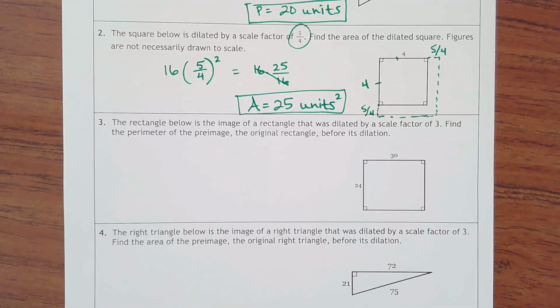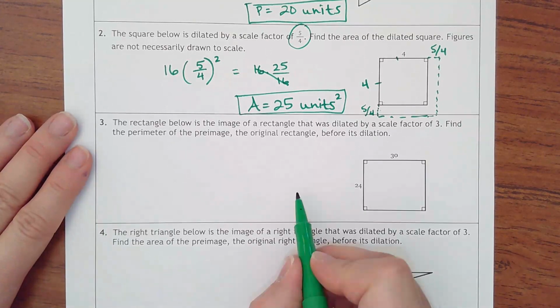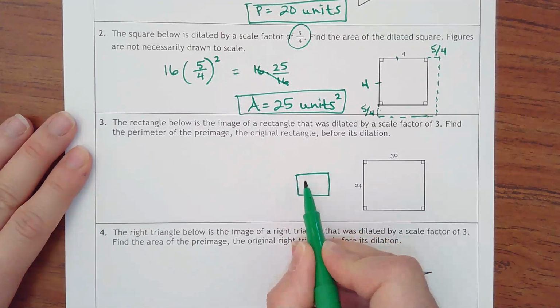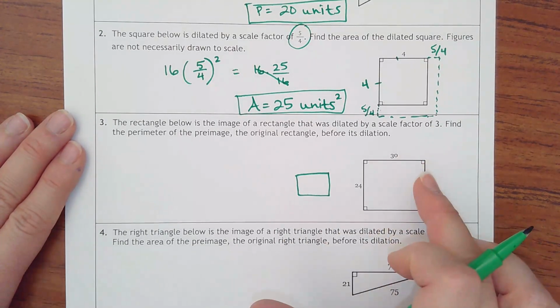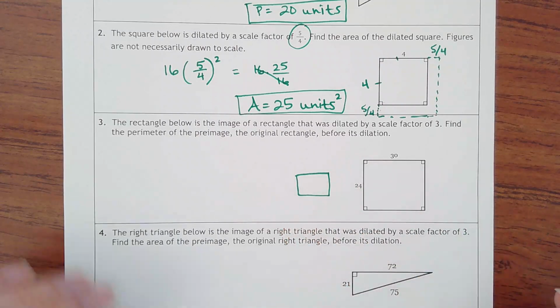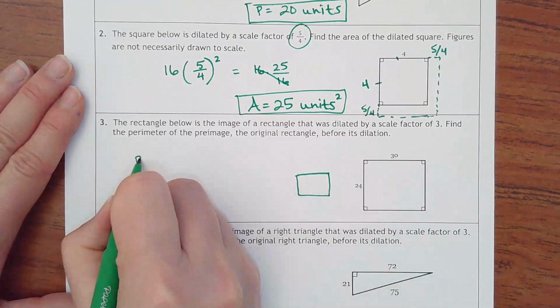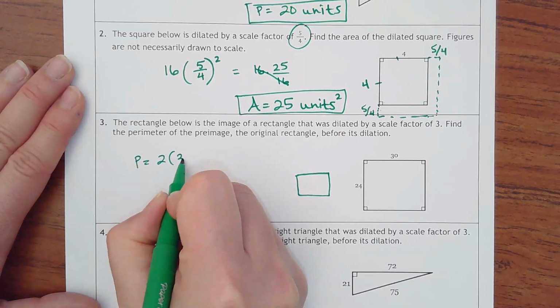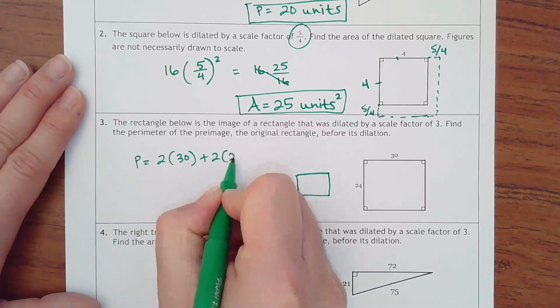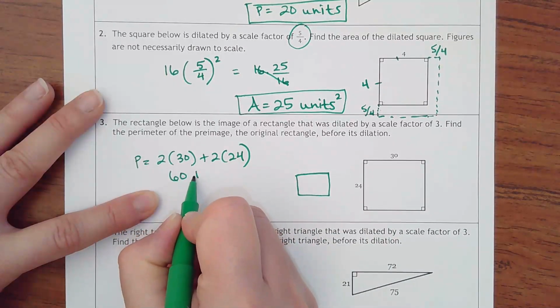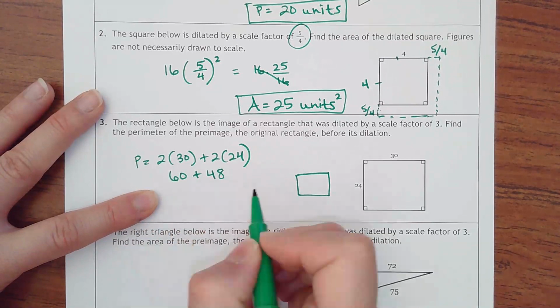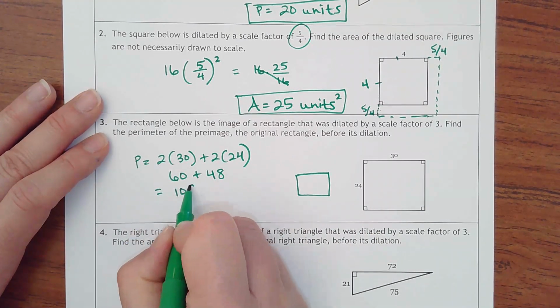Number 3, the rectangle below is the image of a rectangle that was dilated by a scale factor of 3. So something smaller got multiplied by 3 to make it. Find the perimeter of the pre-image, the original rectangle, before its dilation. So this again would not be hard to fix the numbers, the dimensions, or find the perimeter right now. So it'd be 2 times 30 plus 2 times 24, because we have 2 sides that are 30. We have 2 sides that are 24. That would get a total of 108.